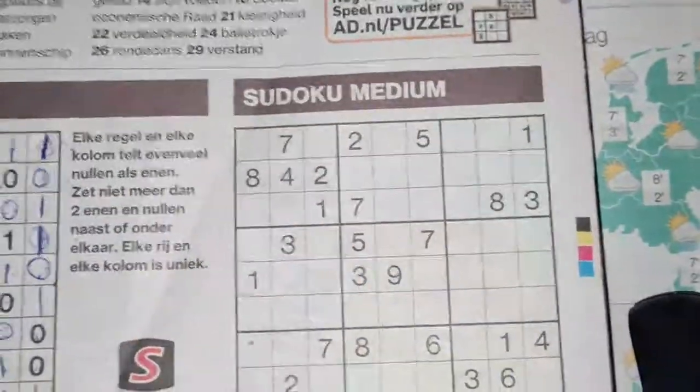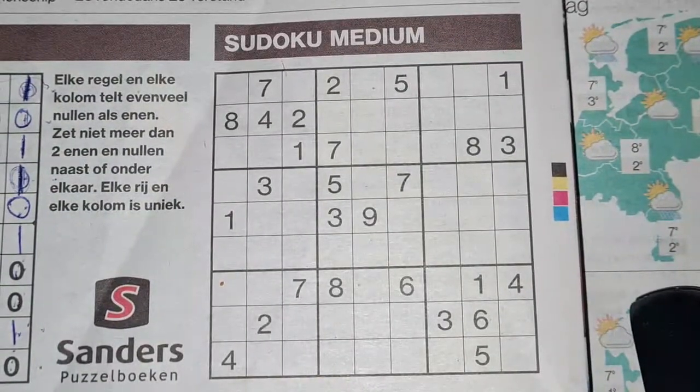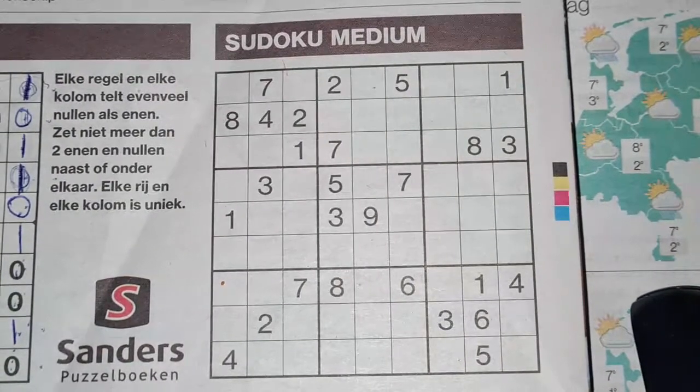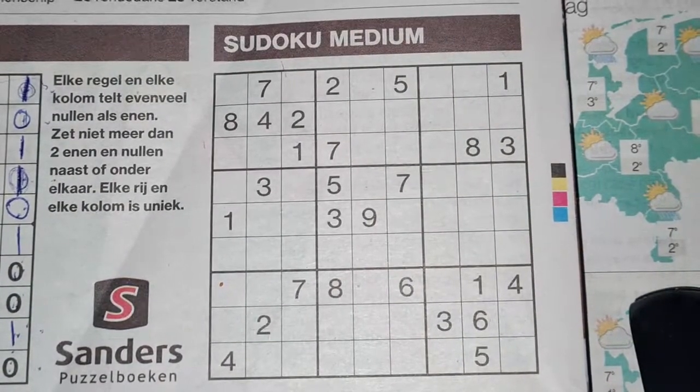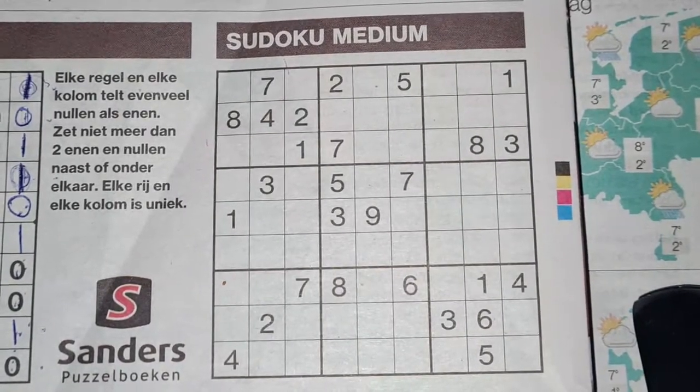So the second Sudoku I will solve is a medium Sudoku. Because we have three regular Sudokus, also a Sudoku mix.